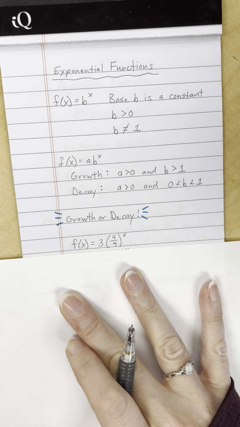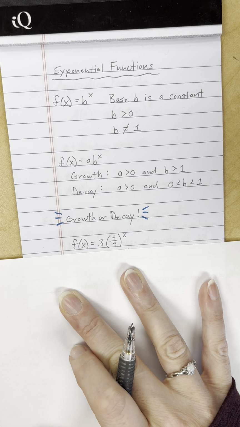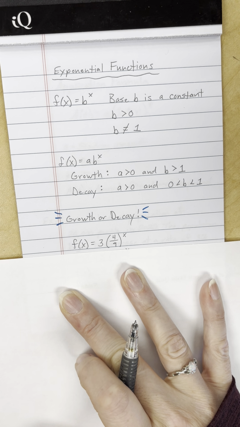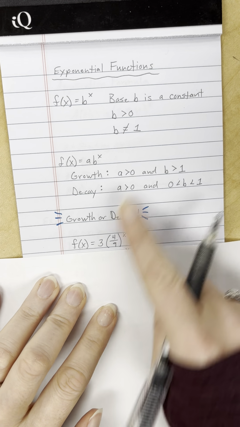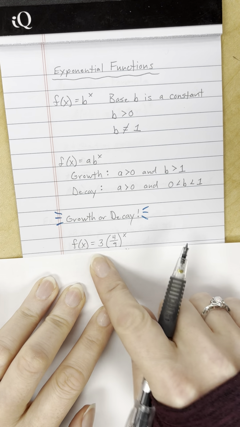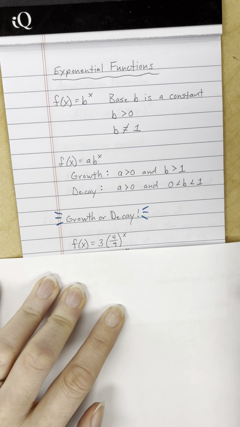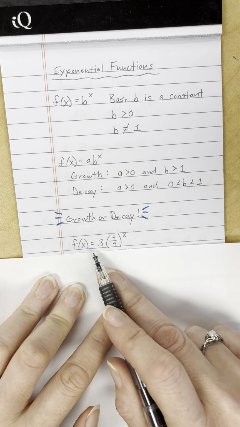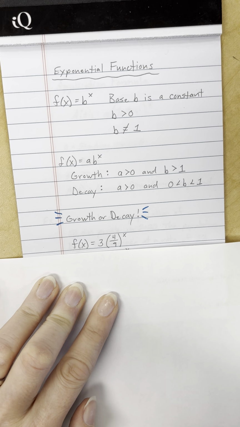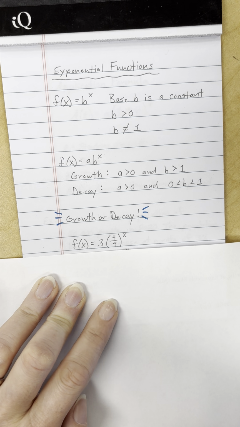There is our function right there. F of x equals 3 times 4/9 to the x power. Is it growth or decay? All right, well, let's see here. The a is positive because that's our multiplier. And b is between 0 and 1 at 4/9. But if I multiply 3 times 4/9, that is something that's bigger than 1. So wouldn't that make this growth? I think it might be growth.